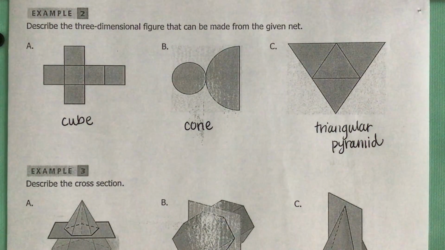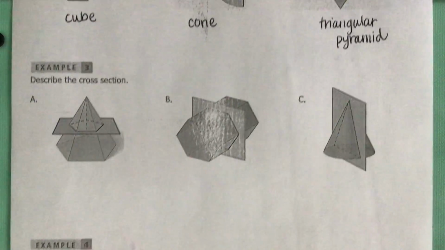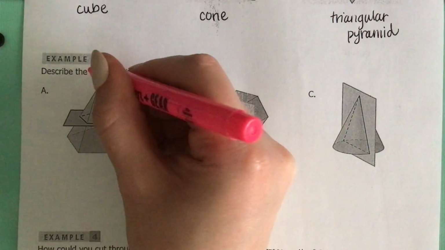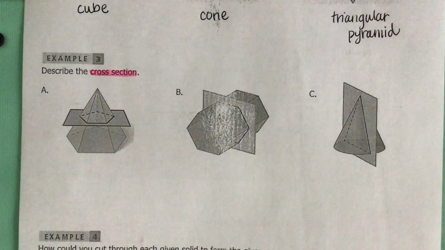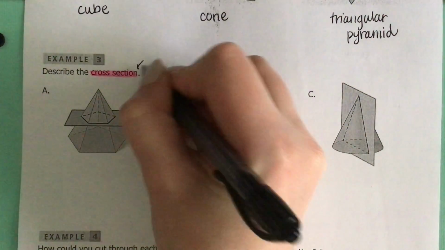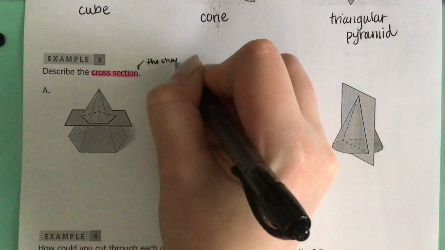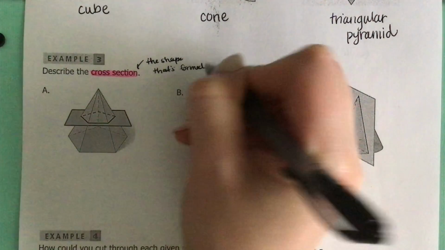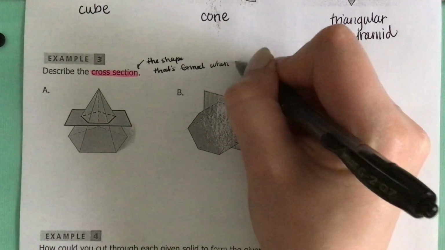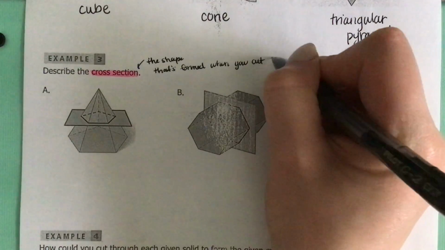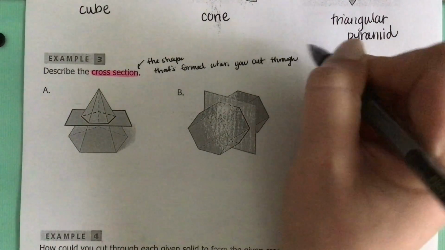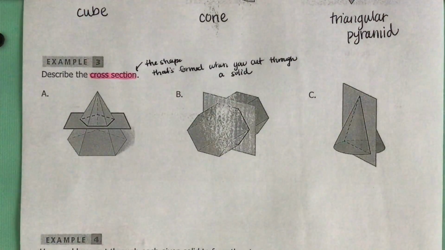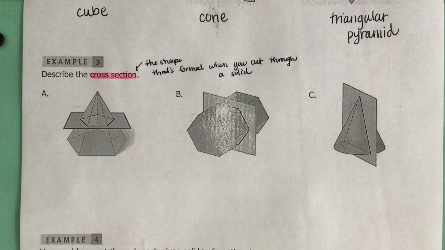The last type of examples that we're going to be working with are examples 3 and 4, and they talk about cross sections. So cross sections are going to be the shape that's formed when you cut through a solid, basically. That's essentially what's going on, the shape that's formed when you cut through a solid.